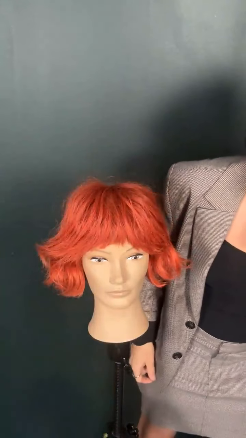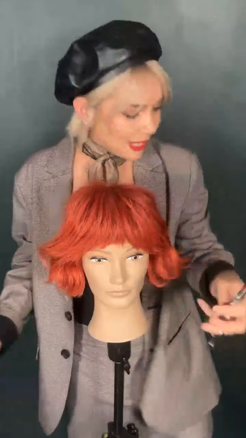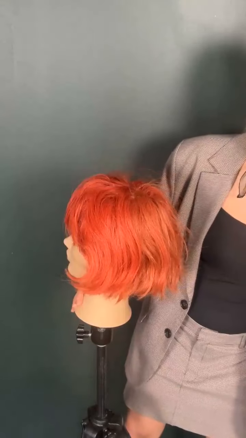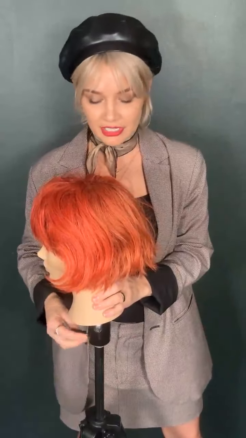Now I'm going to go in with my baby shear, and I'm also going to go in with my razor. So we're going to do a bit of both to texturize a cut. This was cut with a razor, and we're going to add more texture to it, but we're also going to refine it and define it, and see what that looks like on a bob. This is something that you are always doing in the salon.